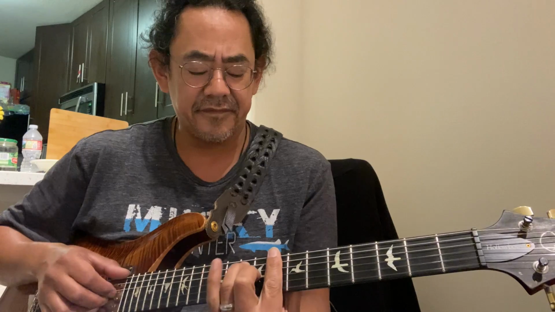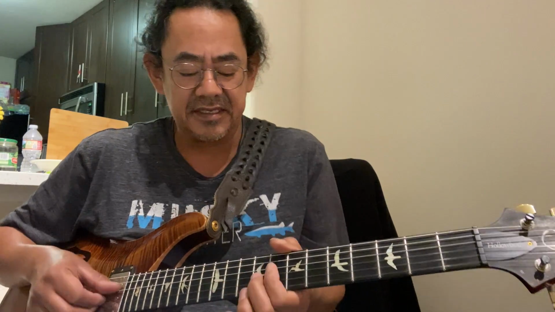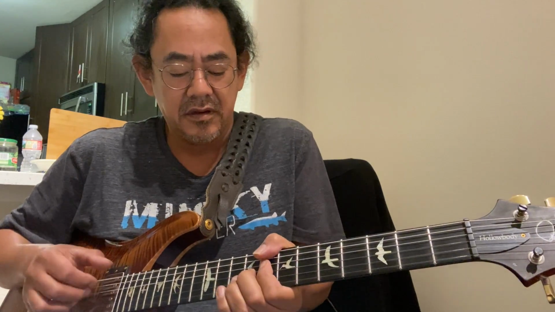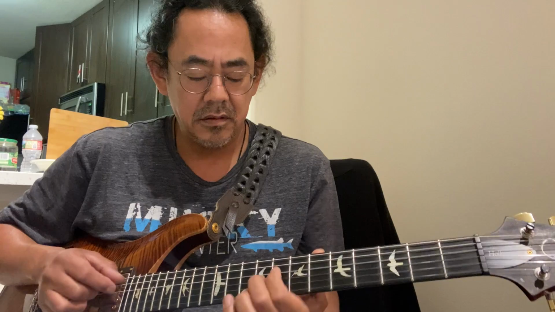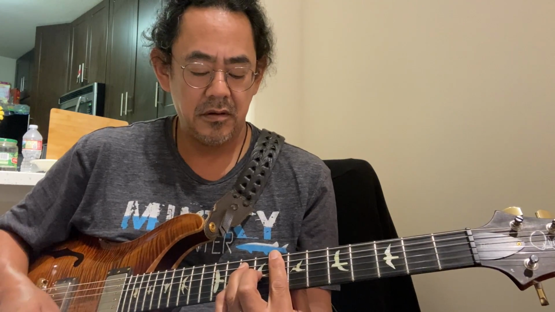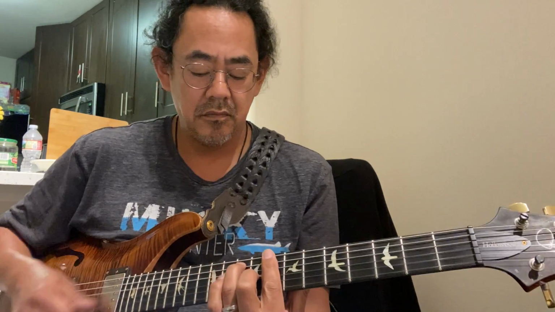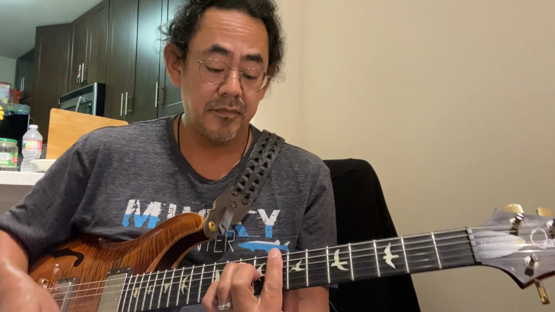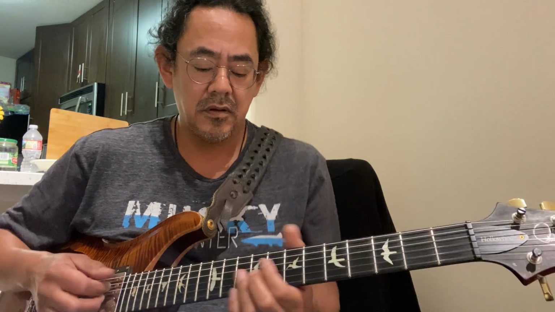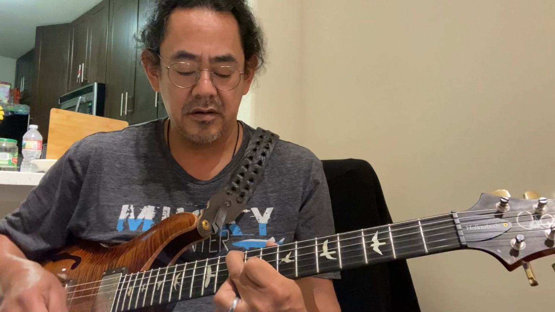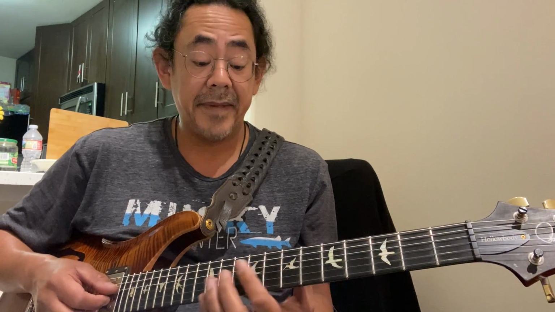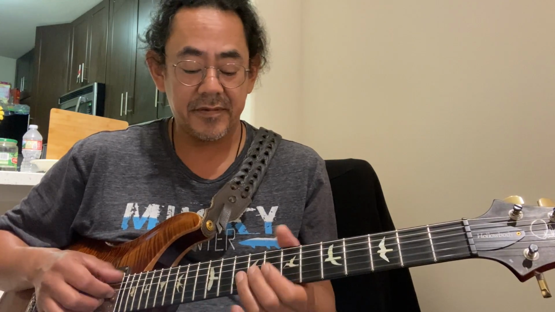Dominant 7th, you get this harsh interval, the tritone. The sound of rock and roll, jazz, blues. And then the major 7th is very pleasing to a certain extent.